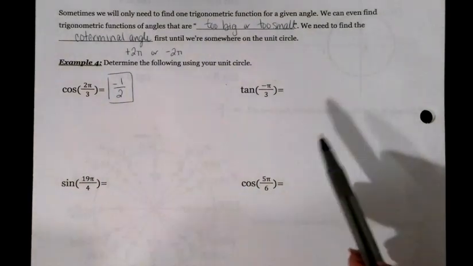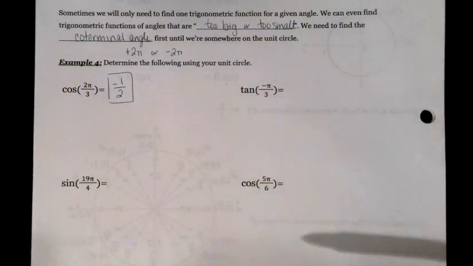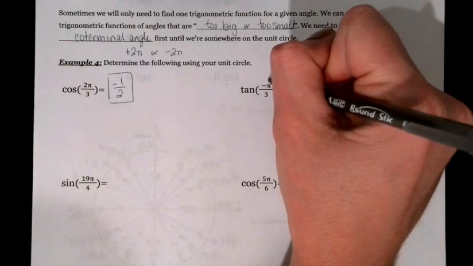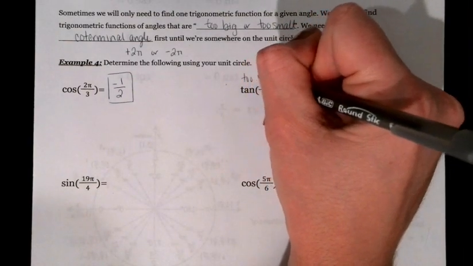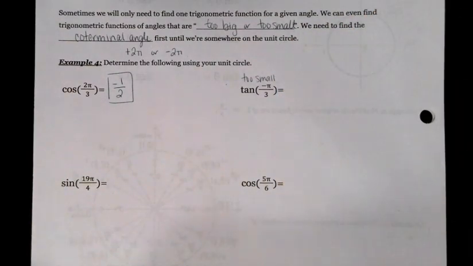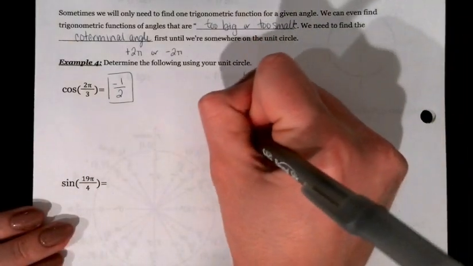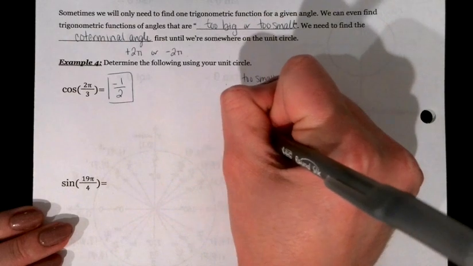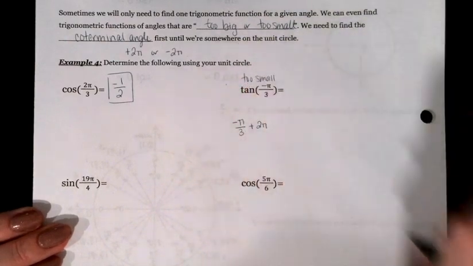So then looking at the one to the right, I need to find tangent of negative pi over 3. So this is too small, so I'm going to make a note here, which means I need to add 2 pi onto it until I get an angle that is on my unit circle. So I'm going to do that underneath here. So I have negative pi over 3, and I'm going to add 2 pi.